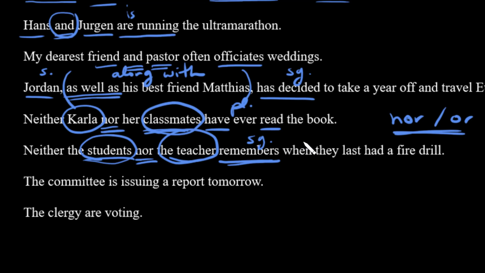You can probably hear though that this last construction, where we have the singular noun last, is a little bit awkward. Neither the students nor the teacher remembers. This is not quite as common, and I would suggest that where possible you actually rephrase and you put the plural noun last. It just sounds a little bit better typically.